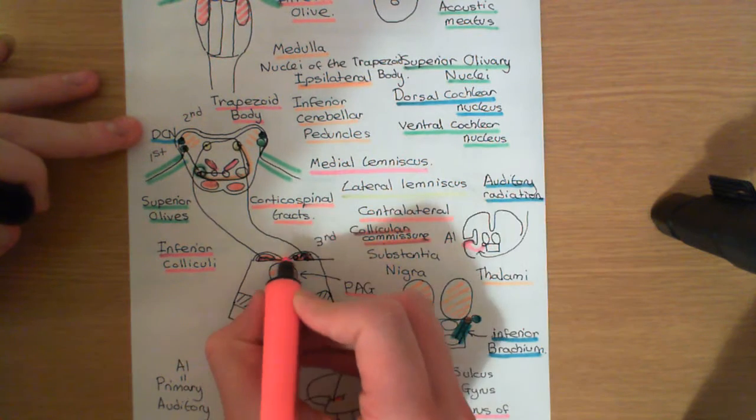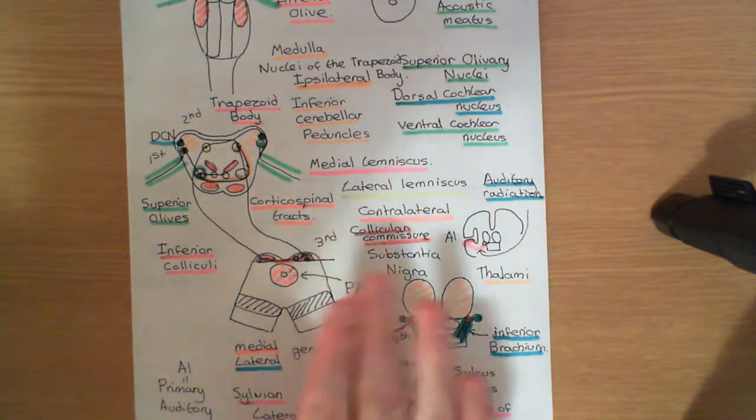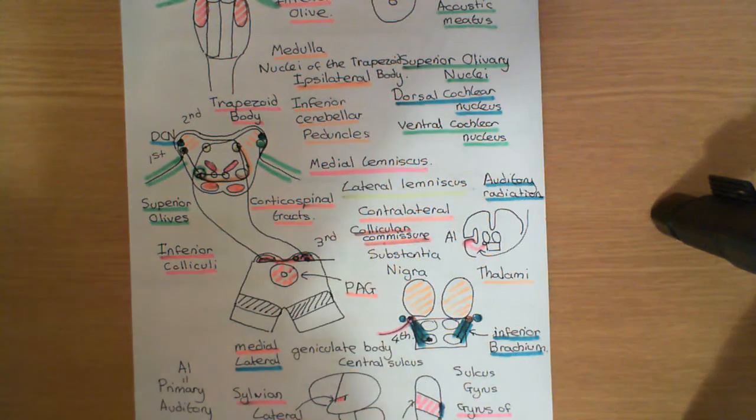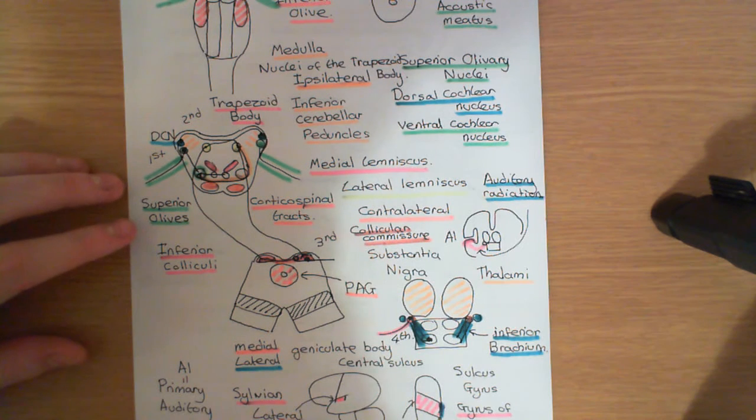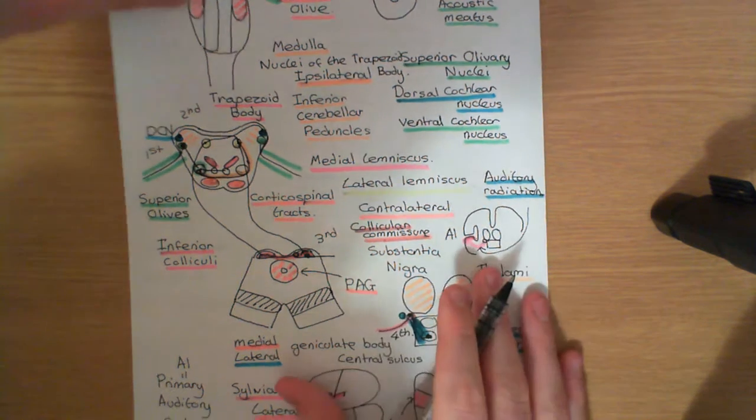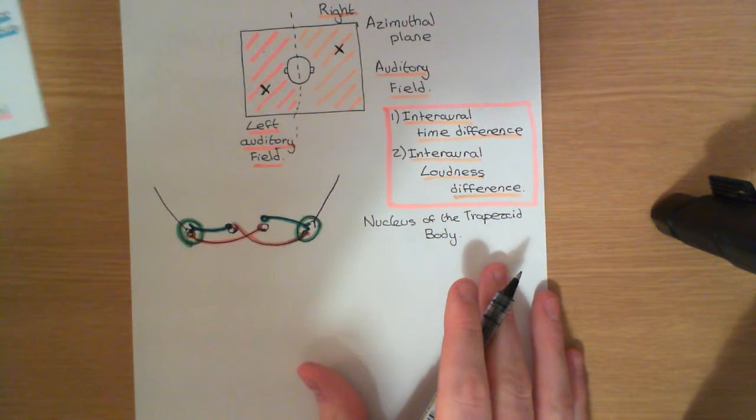Okay, so this is the collicular commissure, and I'm sorry the picture isn't a little bit more clear. I'm trying to think what I could do to draw this out again. I'll try and show it a little bit more clearly on here.